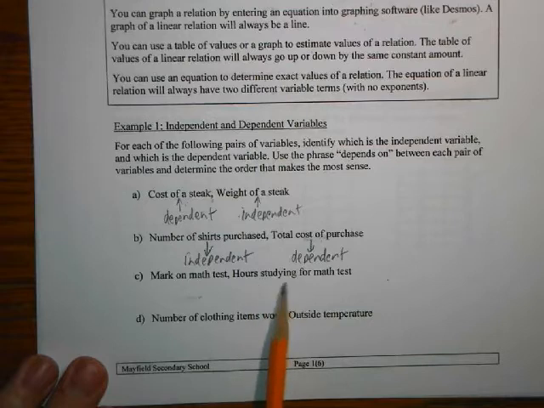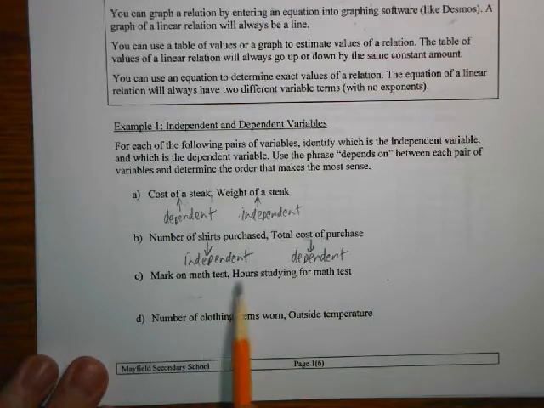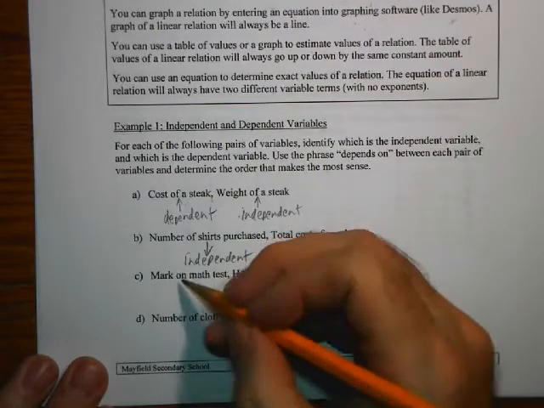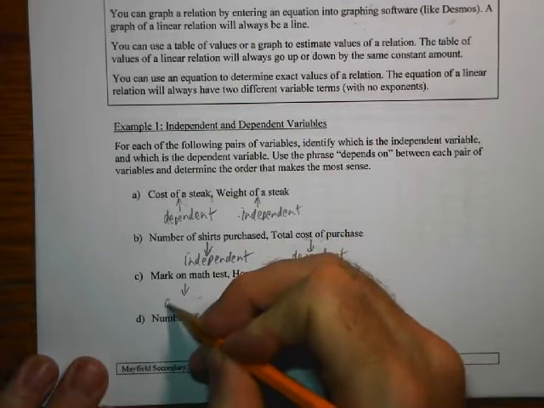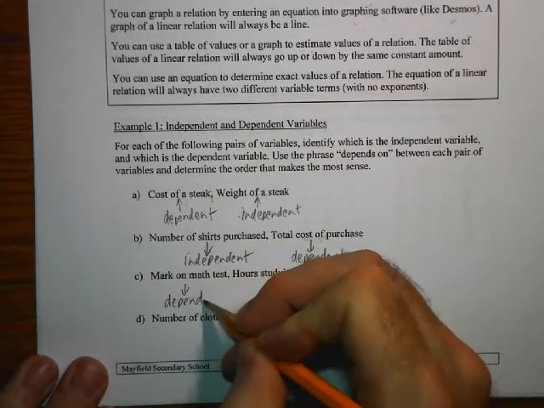The hours studying for a math test depends on, sorry, it depends on the mark on the math test. That does not make sense. Okay, it's the other way around. The mark depends on the hours you studied. So mark is dependent on the hours studied.